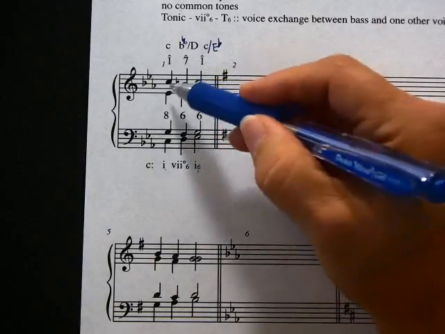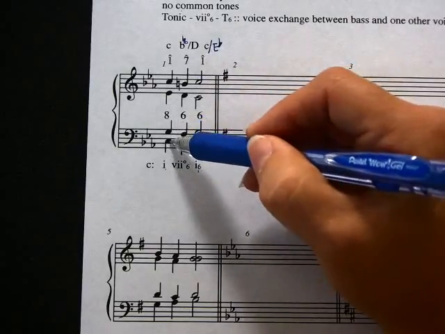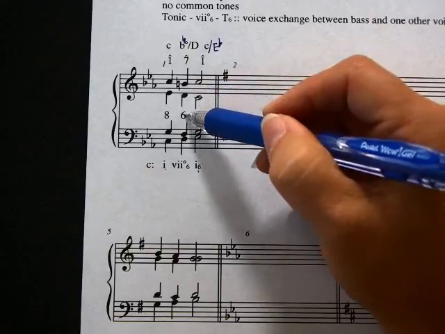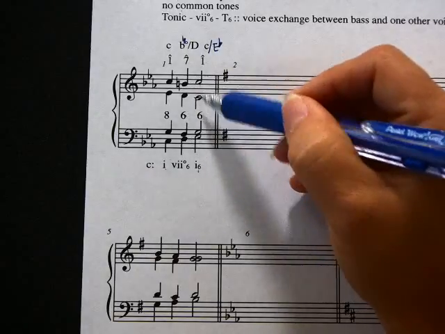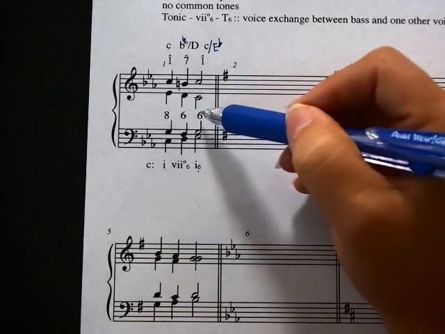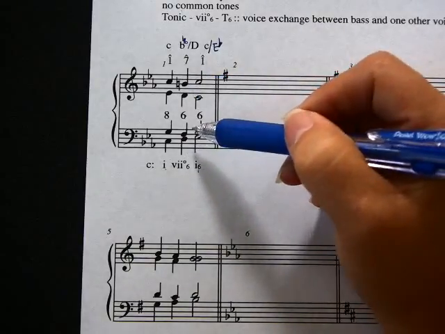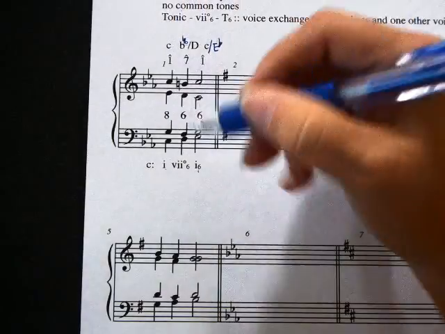The intervals between the soprano and bass, C, C, octave. D up to B natural is a 6th. E flat up to C is a 6th. So 8, 6, 6 as far as your soprano bass counterpoint. Now let's look at the voice leading.